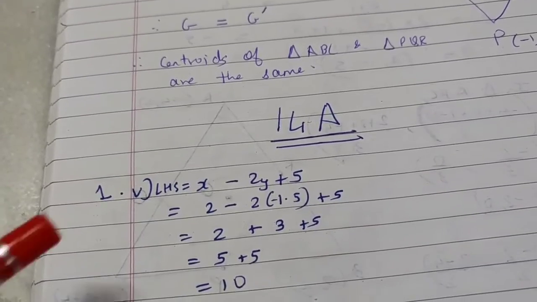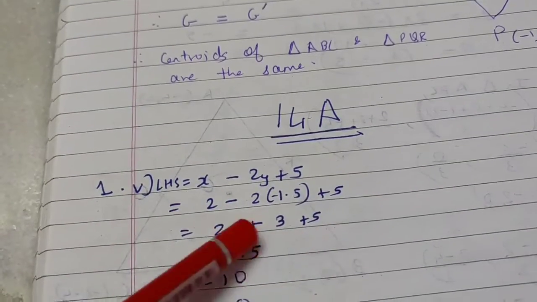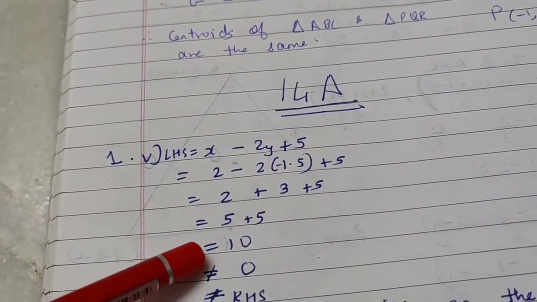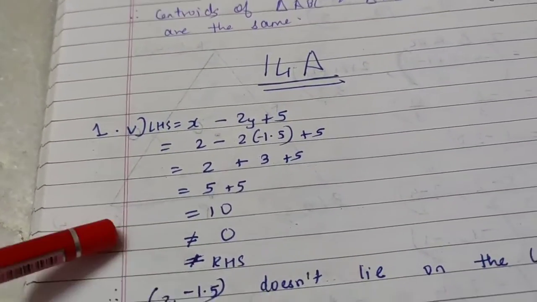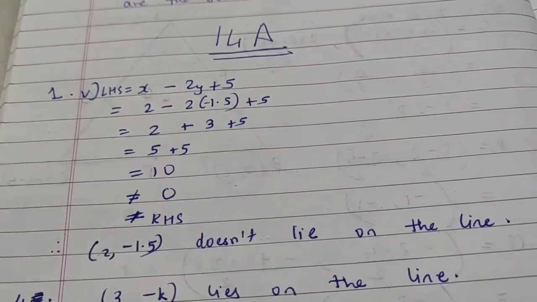So we start with the LHS. We substitute the value of x as 2 and y as minus 1.5. We solve and I get the answer as 10, which is not equal to RHS. Therefore, it doesn't lie on the line.